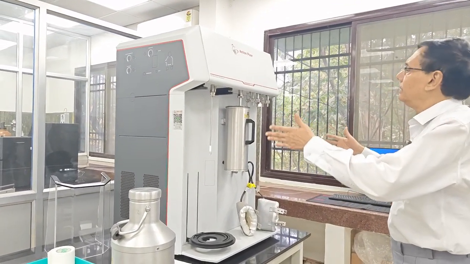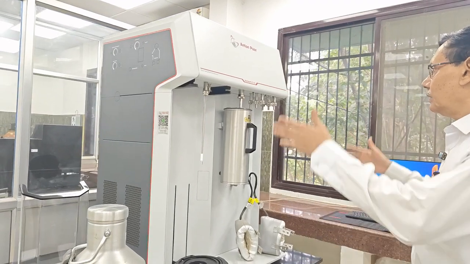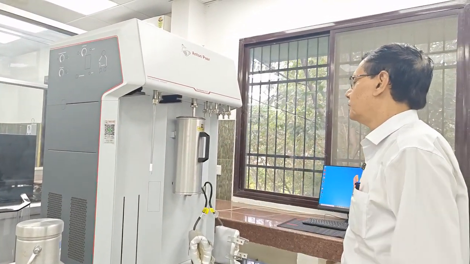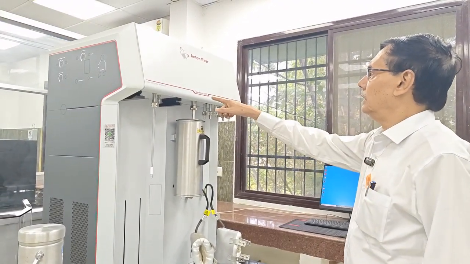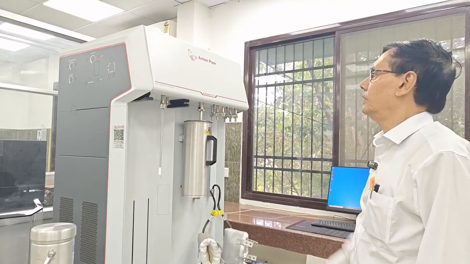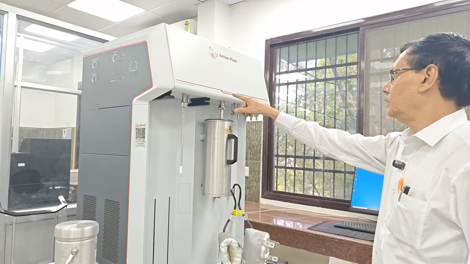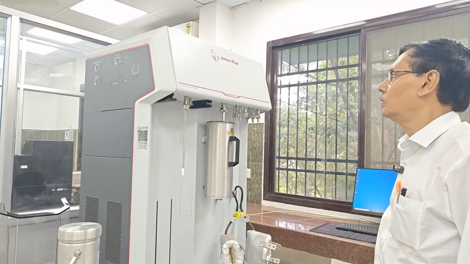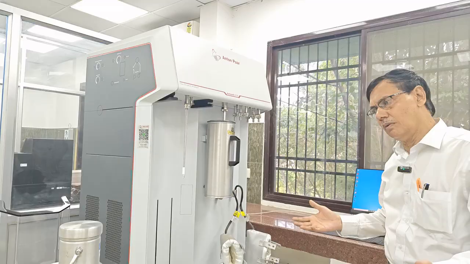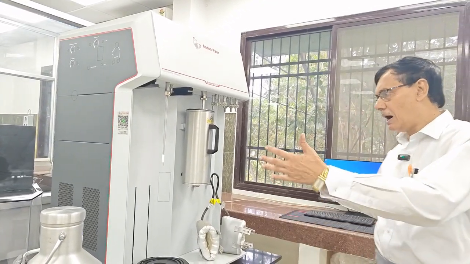Now let me first explain the important components of that instrument. This is a special type of equipment, and the model is AutoSorb 6100. Like all sophisticated instruments, there are two parts.